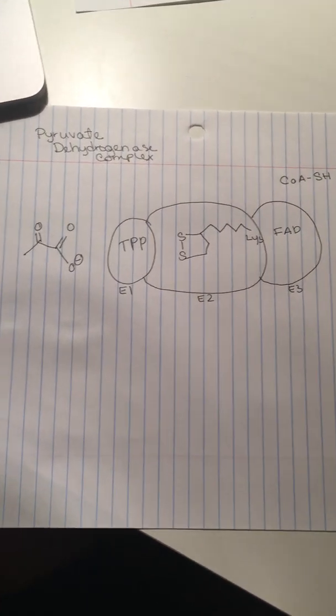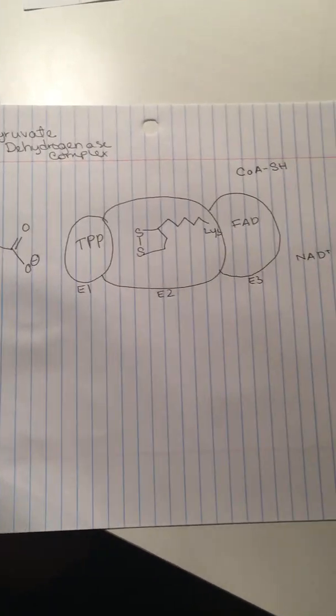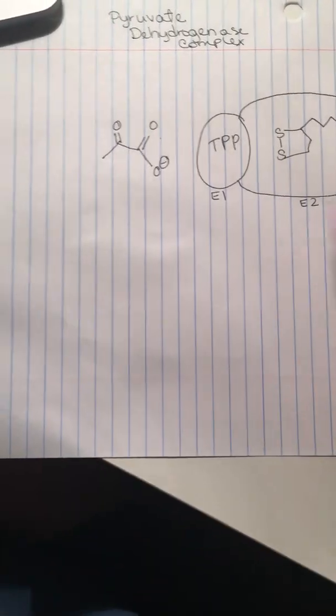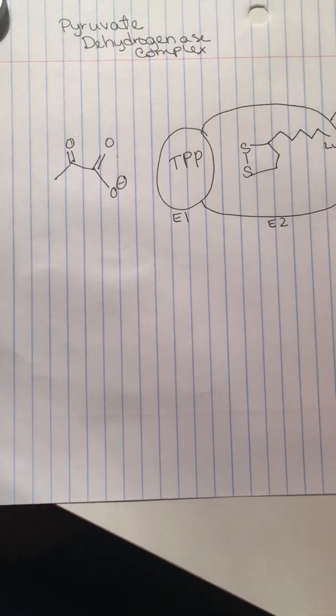So for this assignment, we're converting a pyruvate molecule to acetyl CoA. This is the pyruvate molecule. And we're going to start off with the pyruvate dehydrogenase complex, which contains E1, E2, and E3.